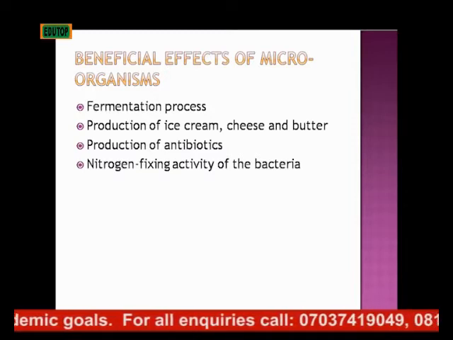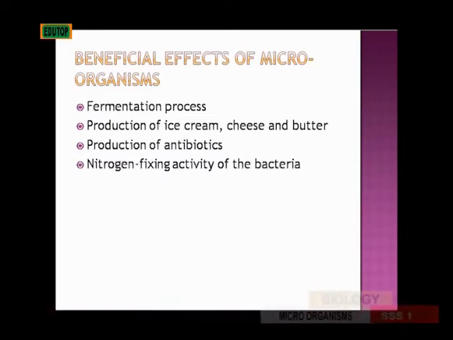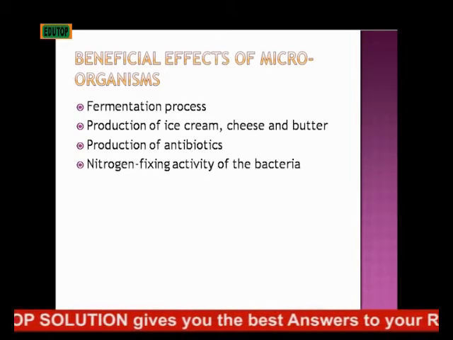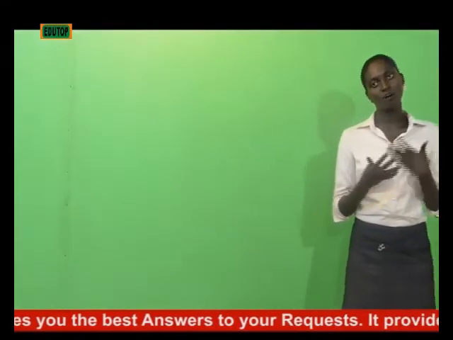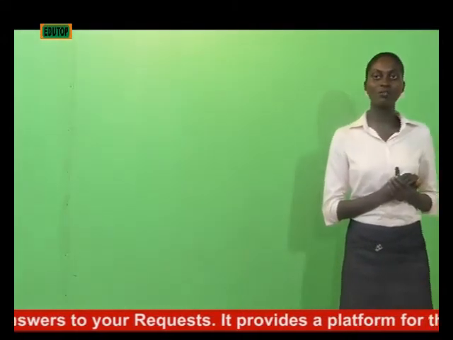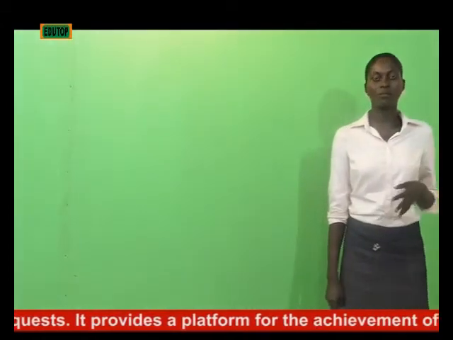It's also useful in the production of ice cream. I know you like ice cream, so microorganisms are used in the production of ice cream, still in that fermentation line. Then your cheese will also form as milk coagulates. In the production of butter too, microorganisms are used. Also in the production of antibiotics.